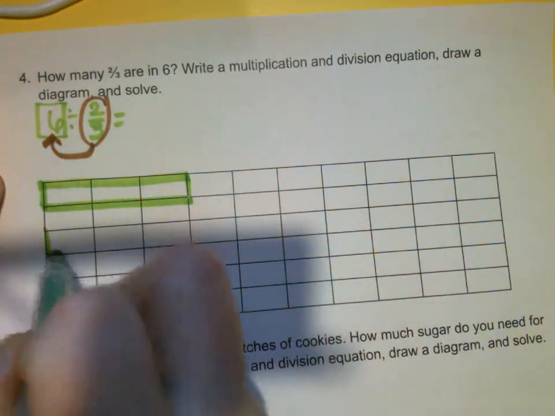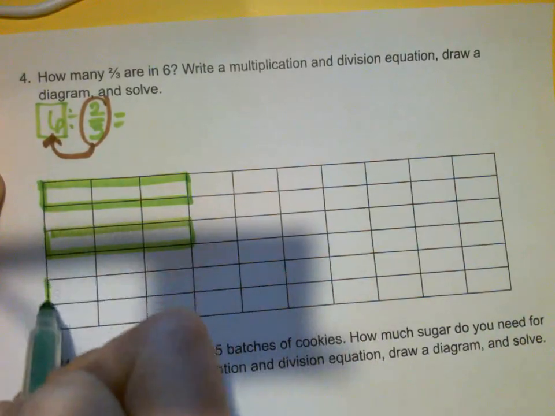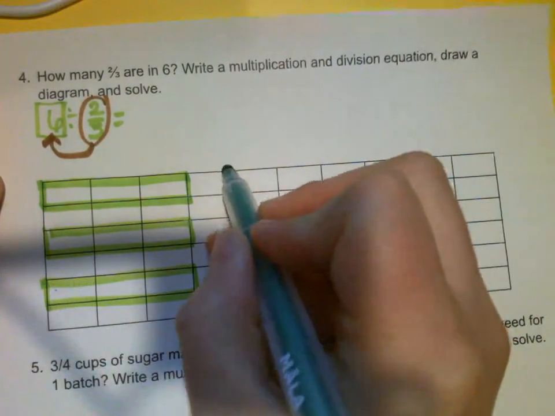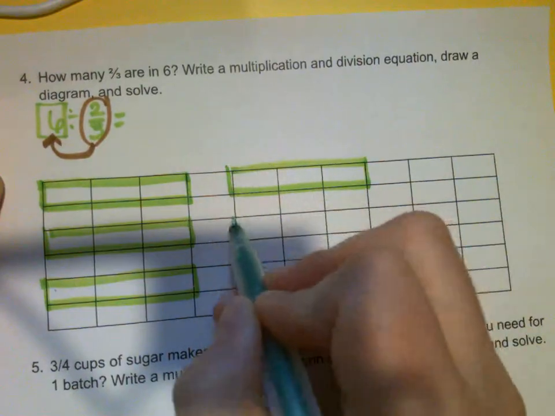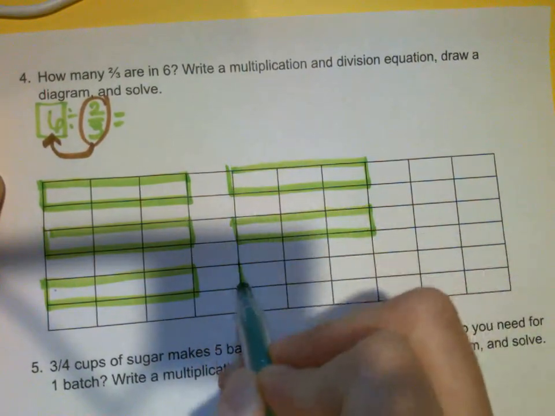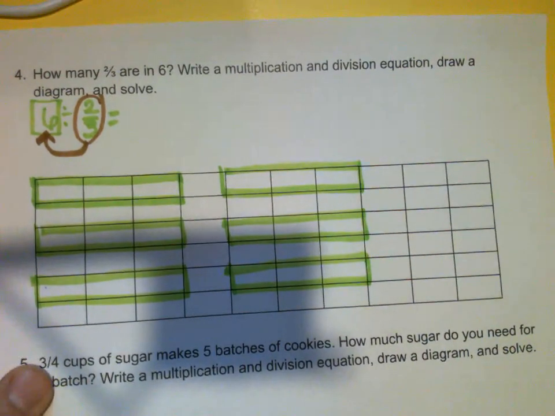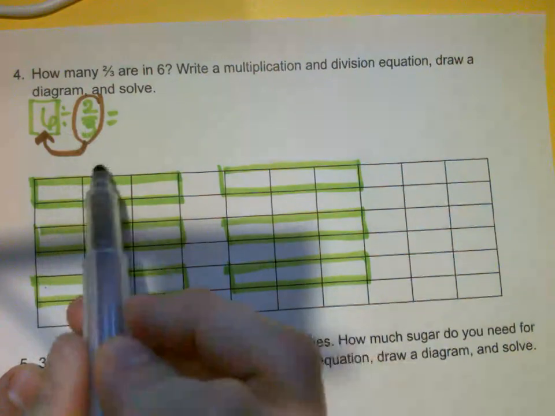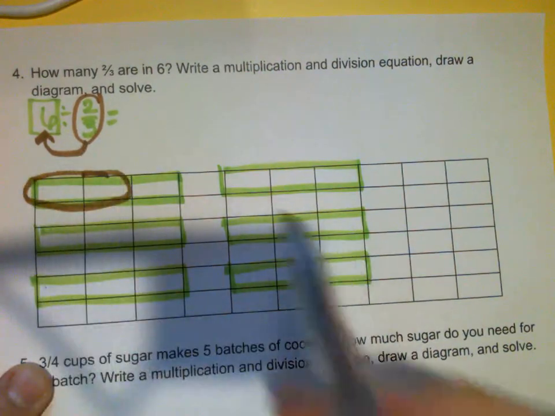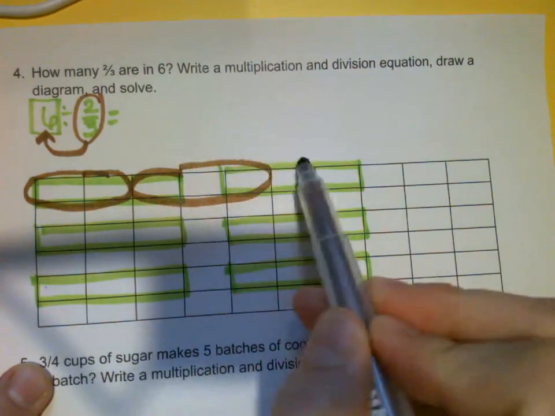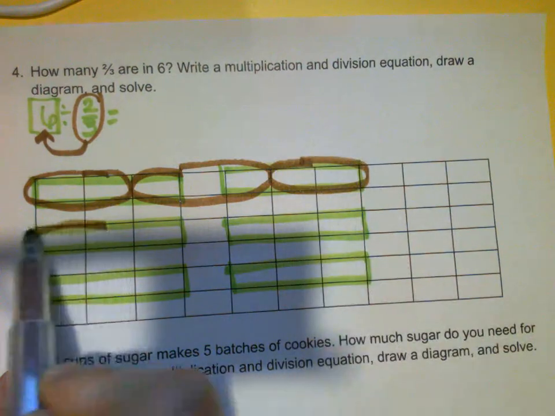So there's 1, 2, 3, 4, 5, 6. Now I'm going to make groups of 2/3. So here's one group of 2/3, 2/3, 2/3.